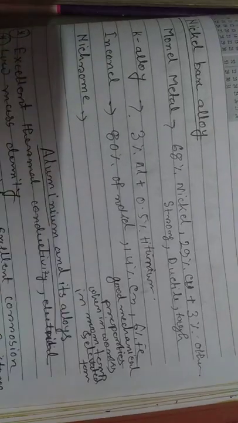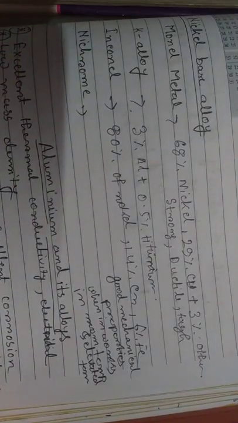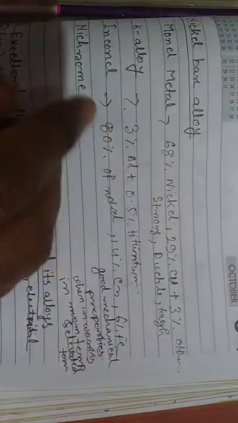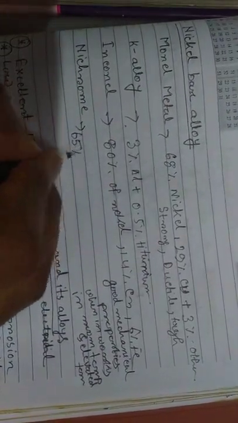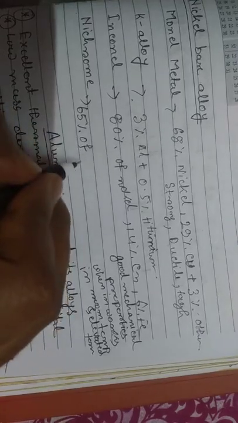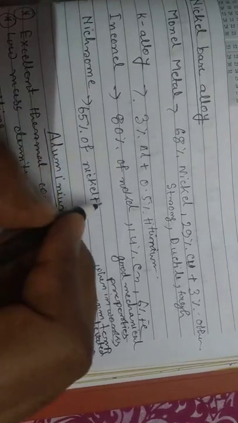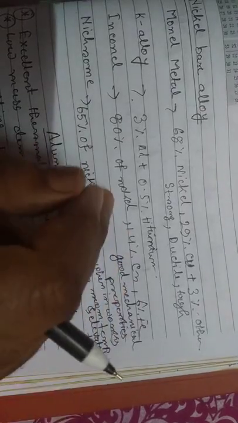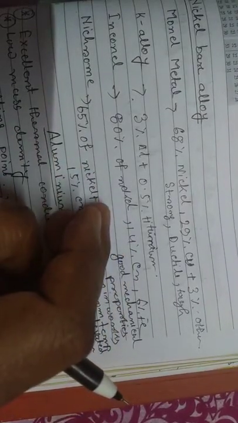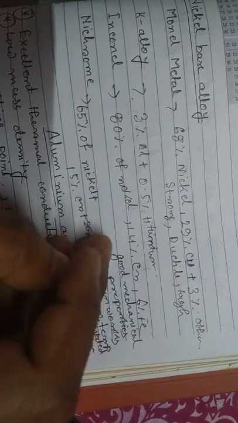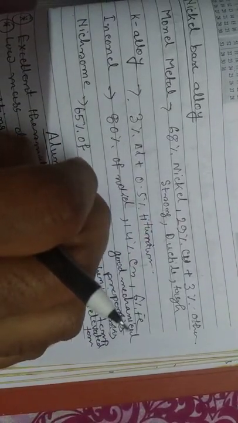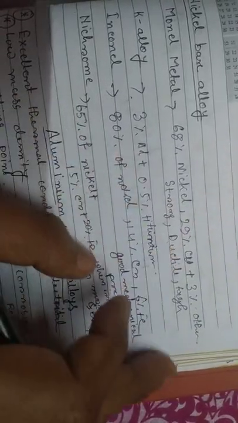Okay, now the next type of nickel base alloy is nichrome. Nichrome is basically an alloy which consists of 65% nickel, 15% chromium, and 20% of iron. And you know that nichrome is basically used in making electrical resistances for electrical furnace heating elements, because of its high heating resistance. That's why nichrome wire is basically used in electrical furnaces. Okay, so these are the different types of alloys that we can discuss.